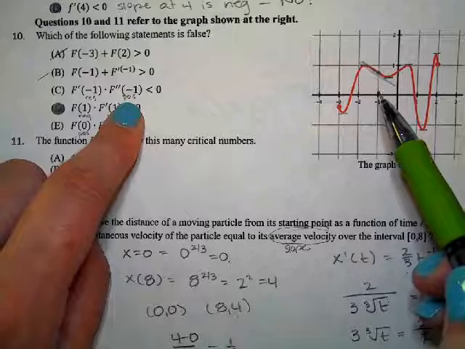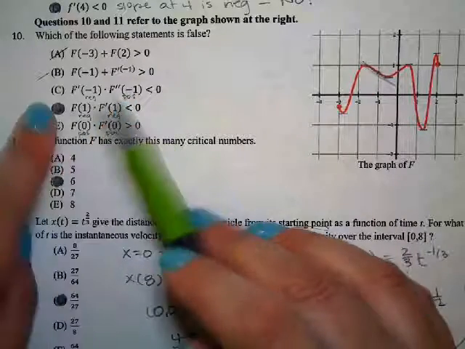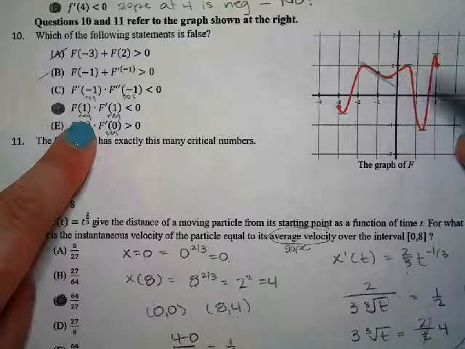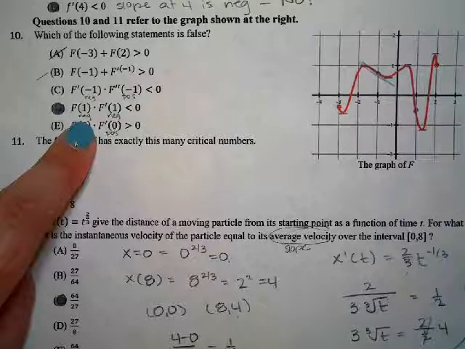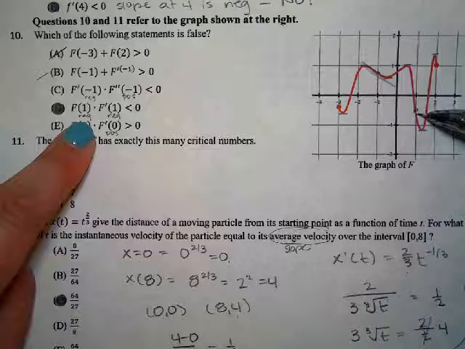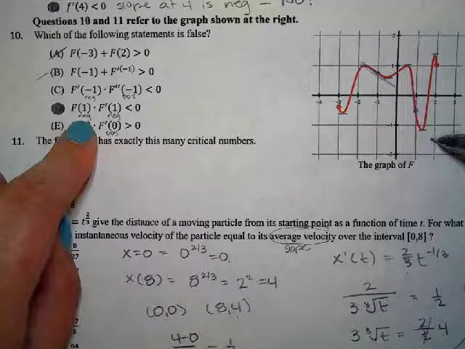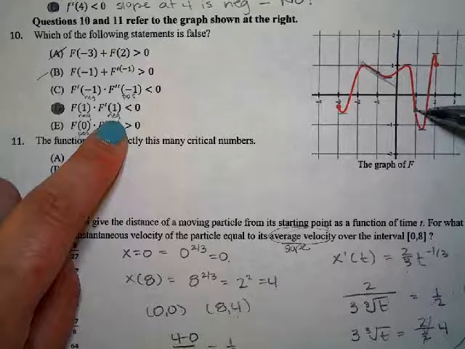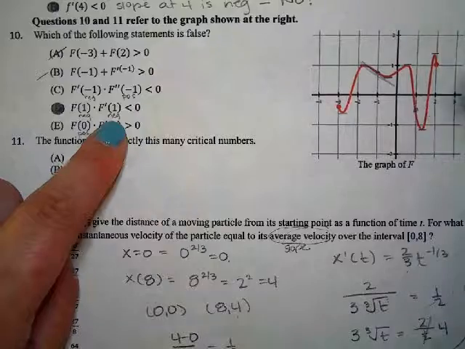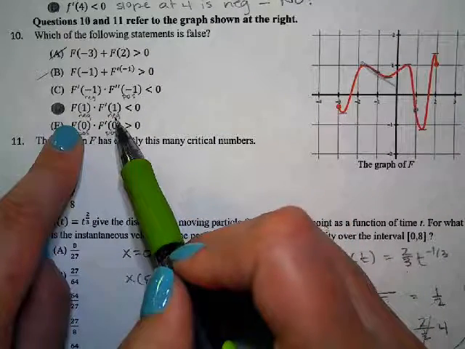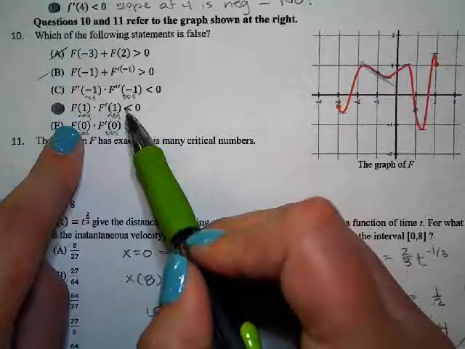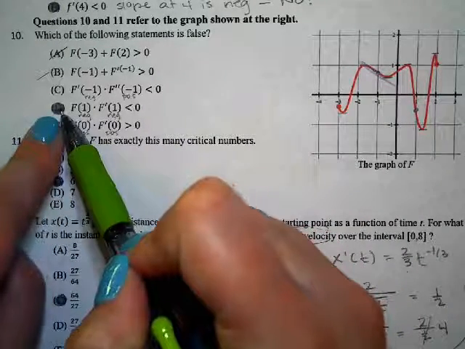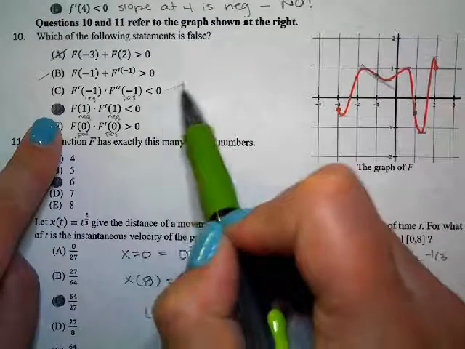All right, F of 1, F prime of 1. Okay, F prime of 1 is the slope right here. That is certainly negative. Would we agree with that? Okay. And then F of 1 is a negative. F prime of 1 is a negative. You guys see that? So F of 1 is a negative. F prime of 1 is a negative. And they're saying a negative times a negative is less than 0. Is that true? No, which is why this is definitely the answer. Okay. We don't have enough information in our brains really at this point in time to do answer C, but answer C is clearly not the answer.